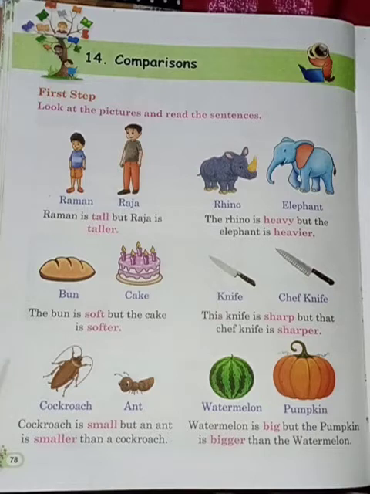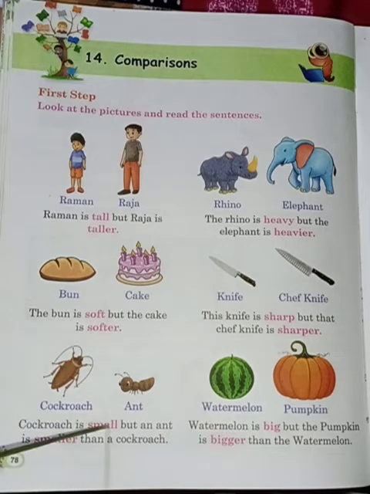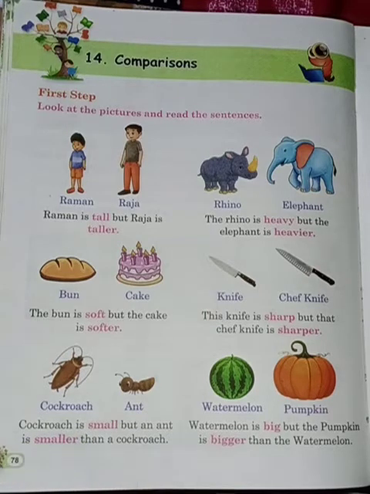Next, here this one is cockroach and the other one is ant. So the sentence is, cockroach is small but an ant is smaller than a cockroach. Means तिलचट्टा छोटा है, लेकिन उससे भी छोटा यानी तिलचट्टा से भी छोटा चींटी है.